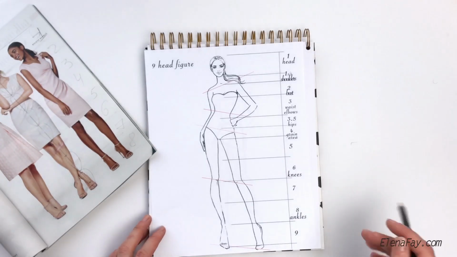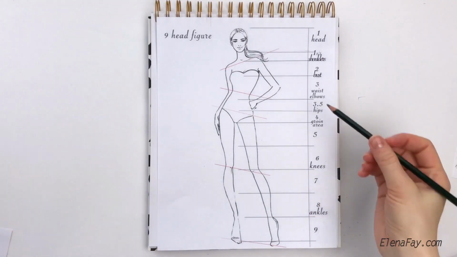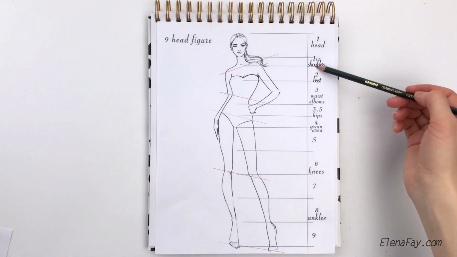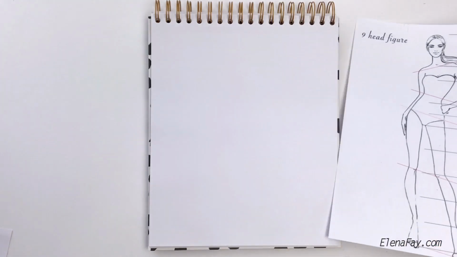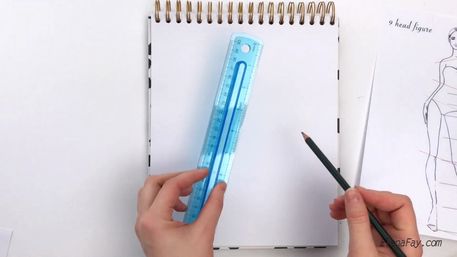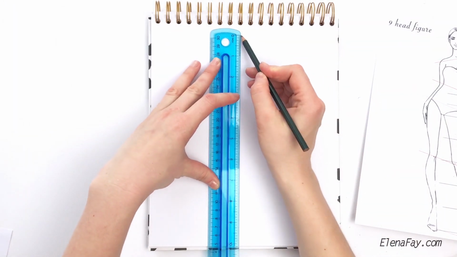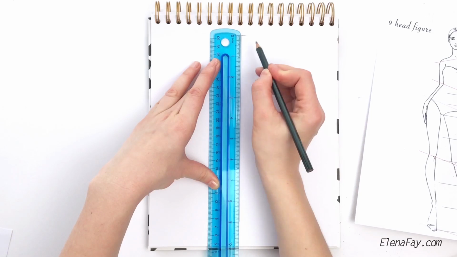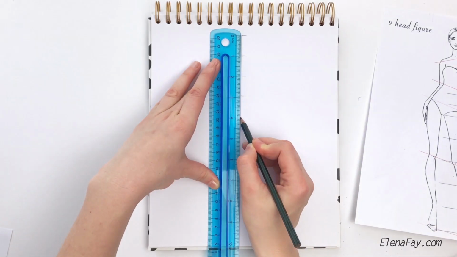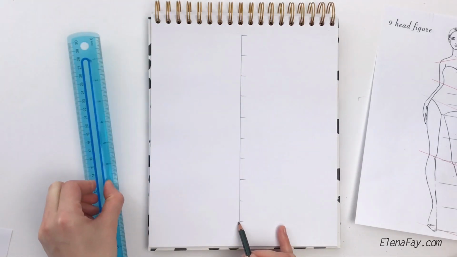Here I have an example of 9 heads figure, and I will show you step by step how to create a template like this, find all the proportions, and create nice fashion sketches. Right now I will need pencil, paper and a ruler, and I will start with 9 inches vertical line right in the middle of the page, and it will be the balance line for our fashion figure. 9 inches, so it's very easy to divide the line in 9 equal parts.